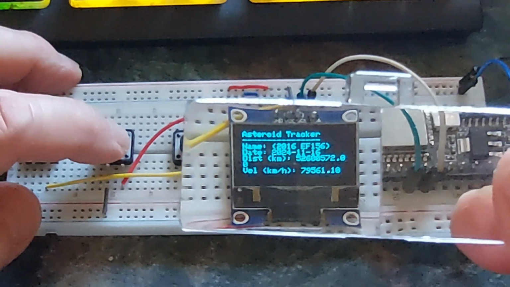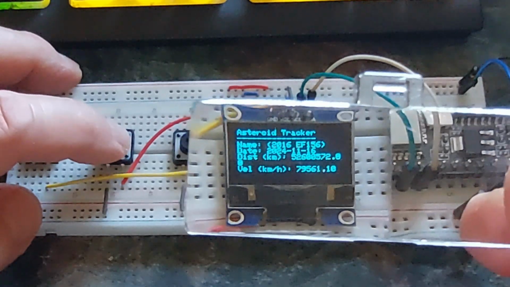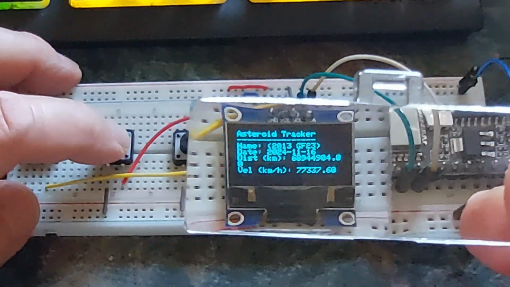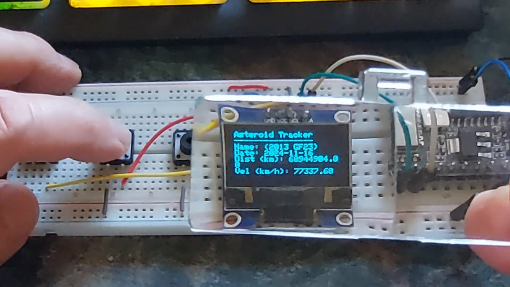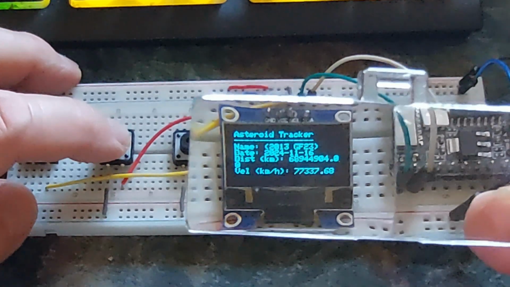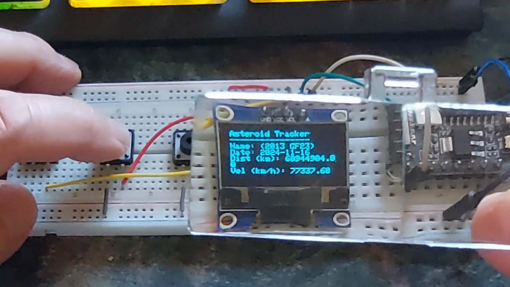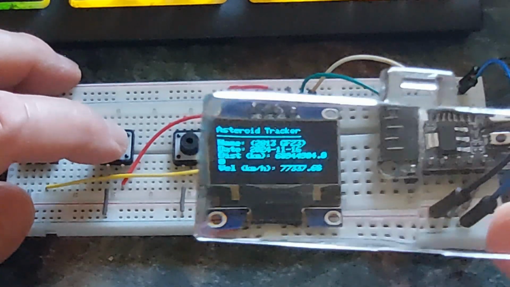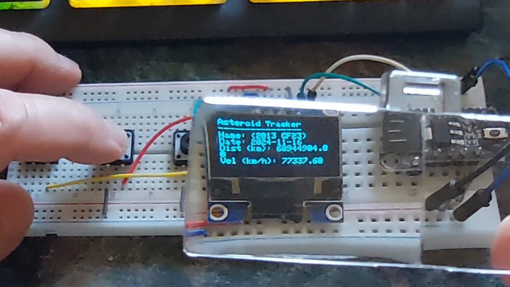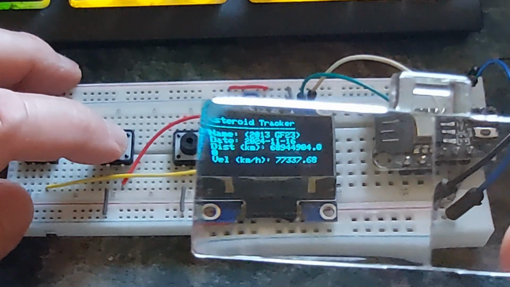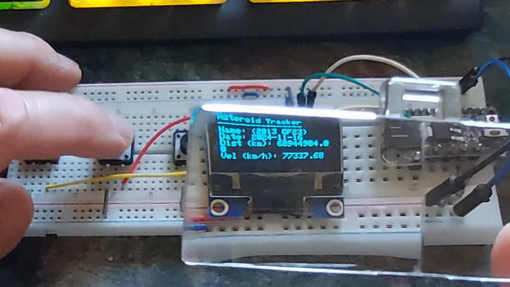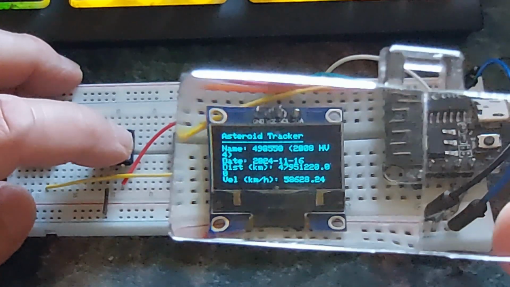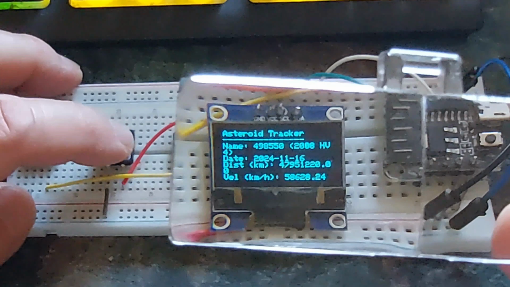But I can adjust the date, and I'll show you how to adjust the date again. Press the button again, and you have a 2013 GF23. Also passed last night, and it's a distance in kilometers, 6 million kilometers, I think, somewhere there. And the velocity is 77,000 kilometers per hour. Okay, and so on. And you got more.